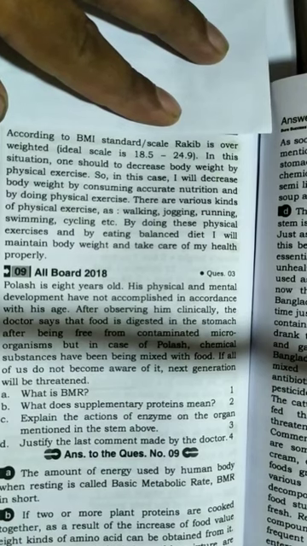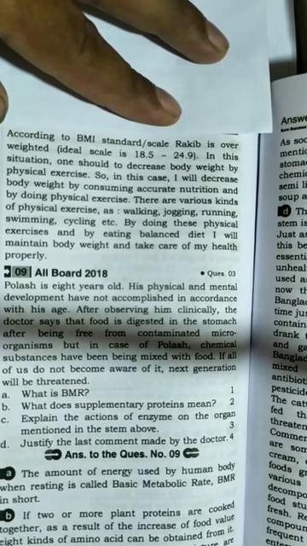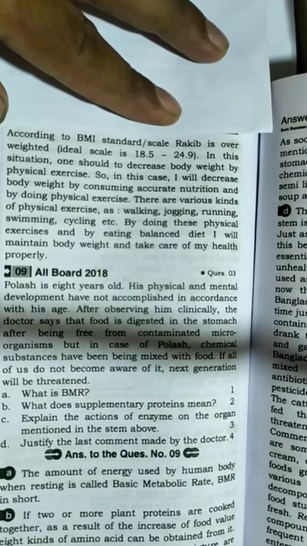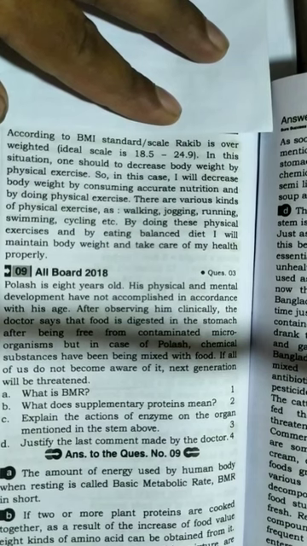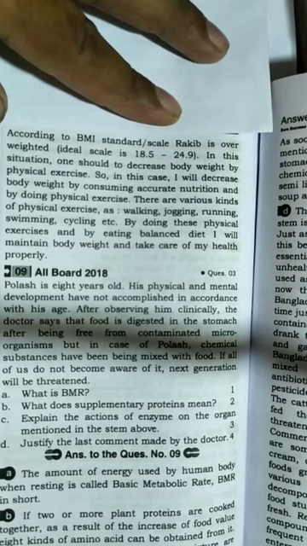According to the BMI standard scale, Rakib is overweight because the ideal scale is 18.5 to 24.9. In this situation, one should decrease body weight by physical exercise.